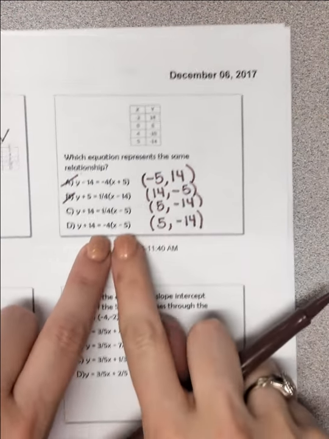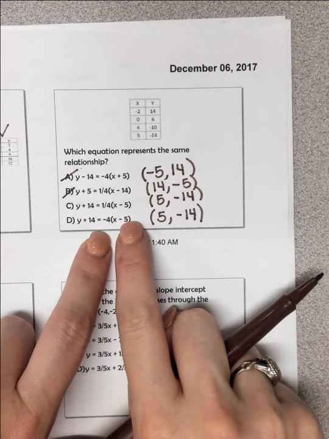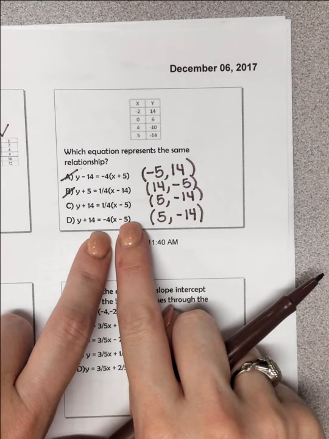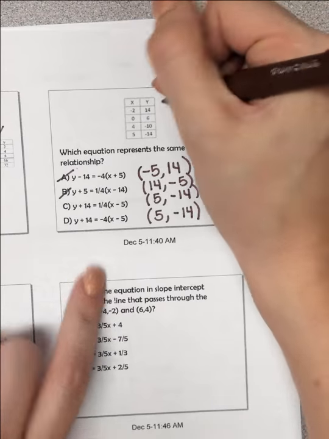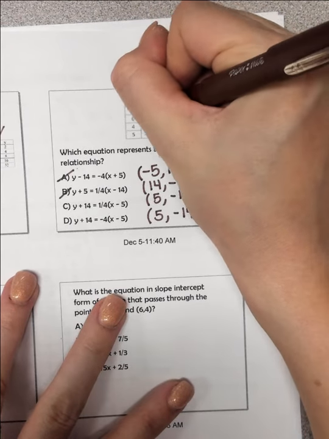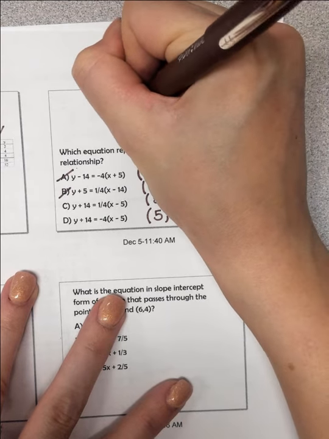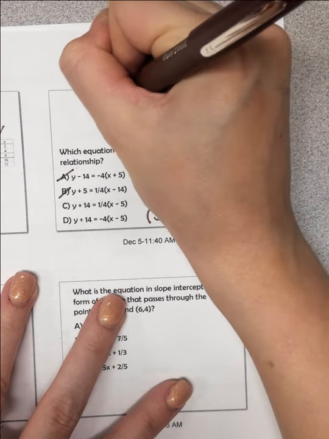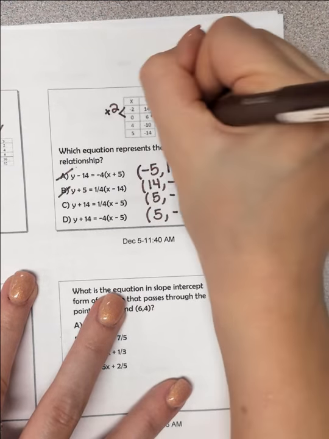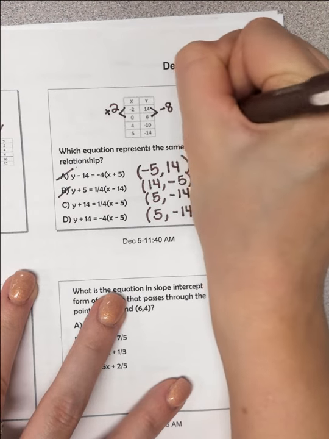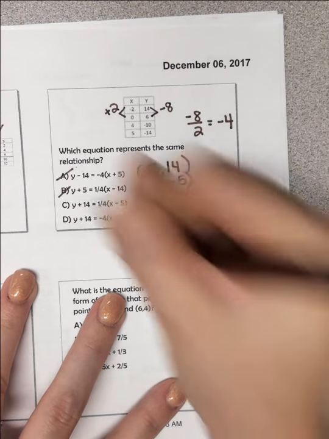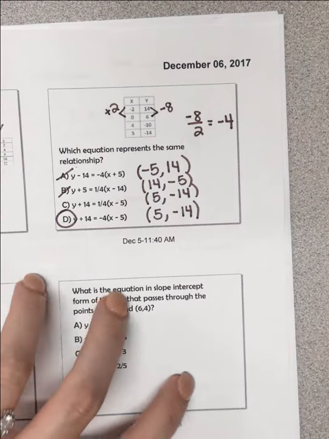So we've got it down to one of these two. So we've got to find out what the slope is. How do I get from 14 to 6? Minus 8. How do I get from negative 2 to 0? Plus 2. Negative 8 over 2 equals negative 4. So your answer is D.